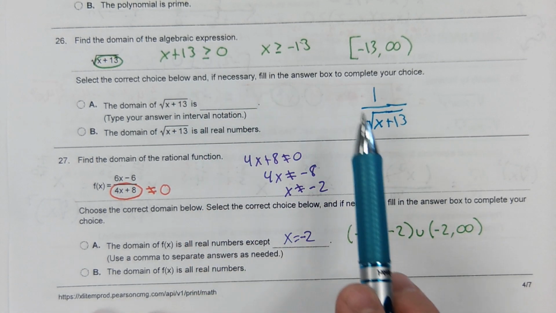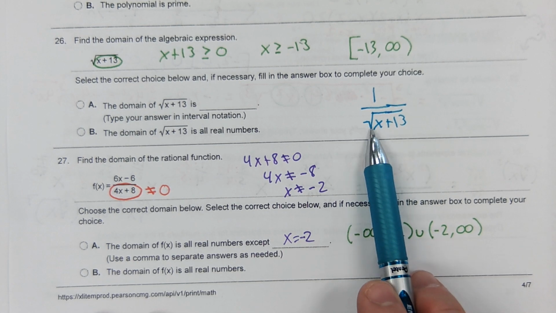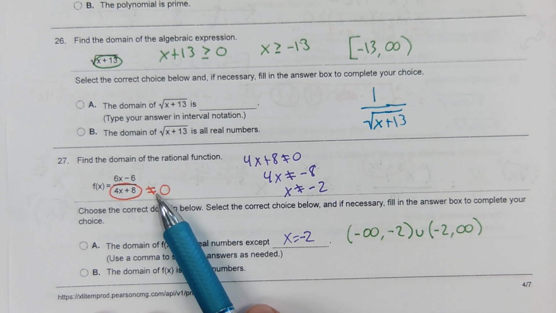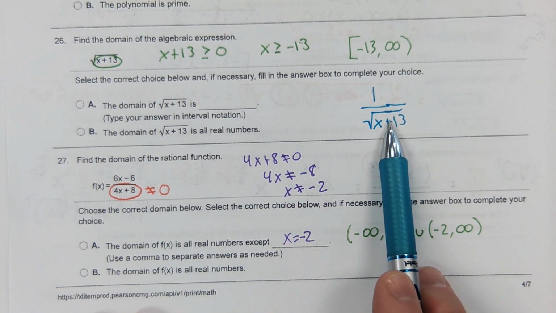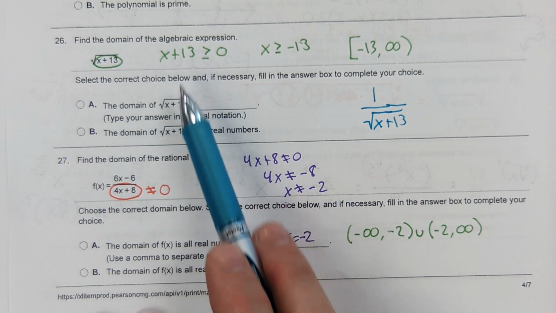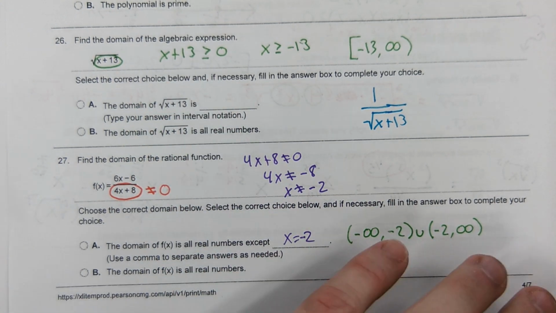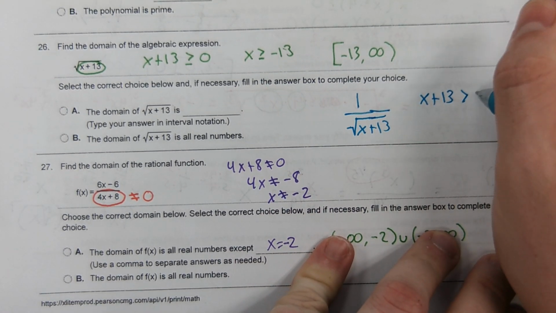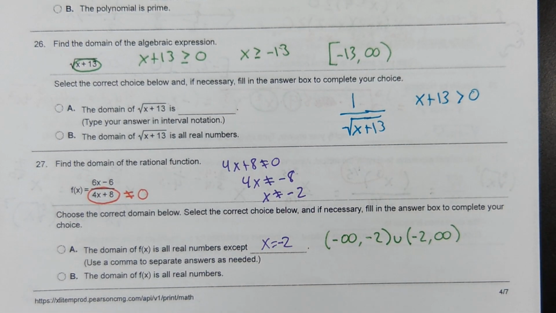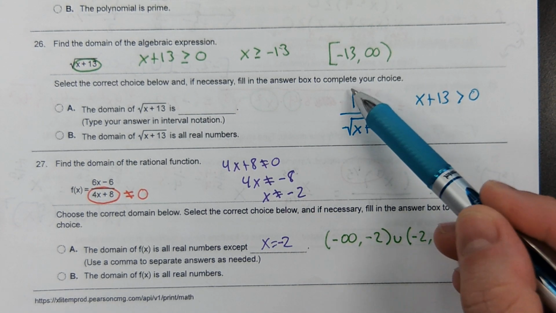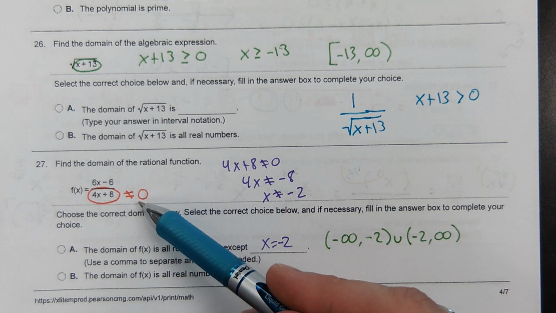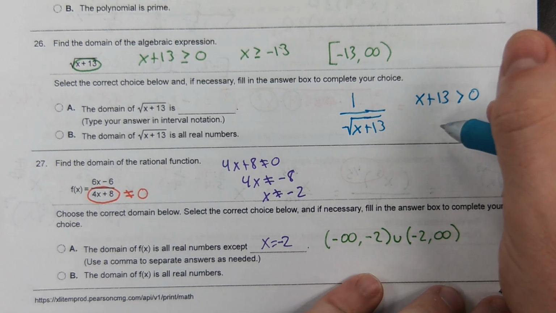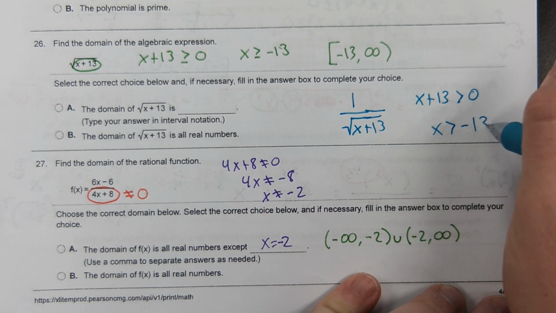But the problem is this square root itself cannot equal 0 anymore because now it's in the bottom of the fraction. So in this situation, both this rule and this rule take effect. And what you say is the x plus 13 has to be strictly positive. It has to be greater than 0. It can't be equal to 0 anymore because if x plus 13 is 0, I have 1 divided by 0, and that's not allowed. Subtract 13 from both sides, and you would get x is greater than negative 13.